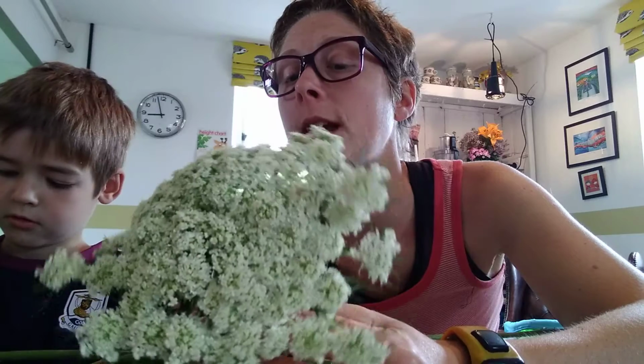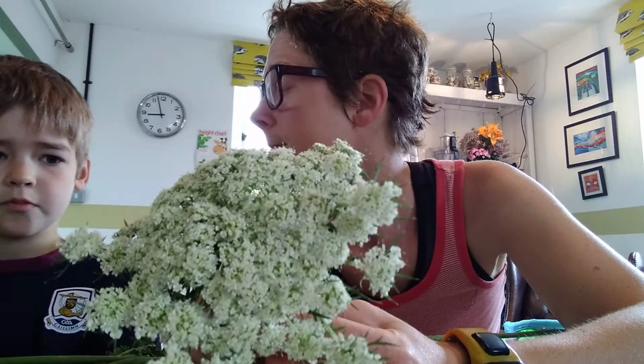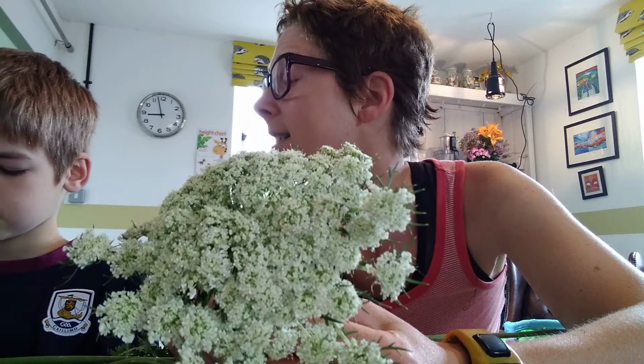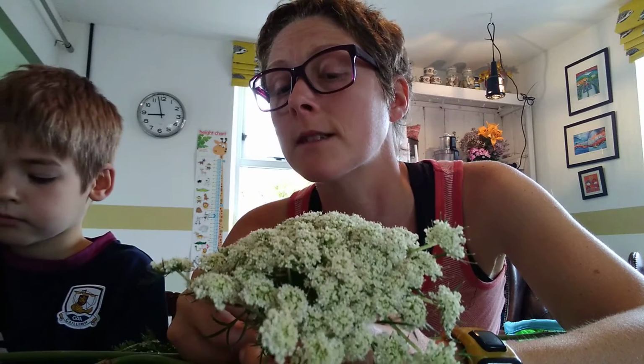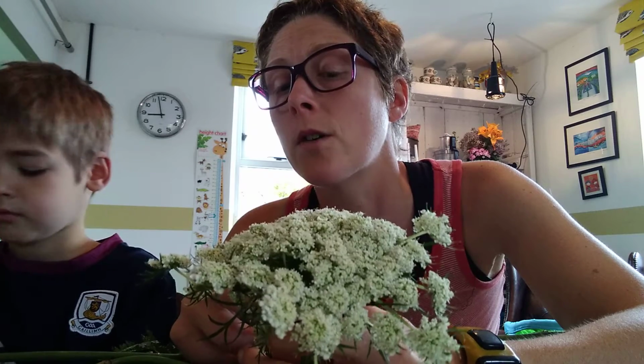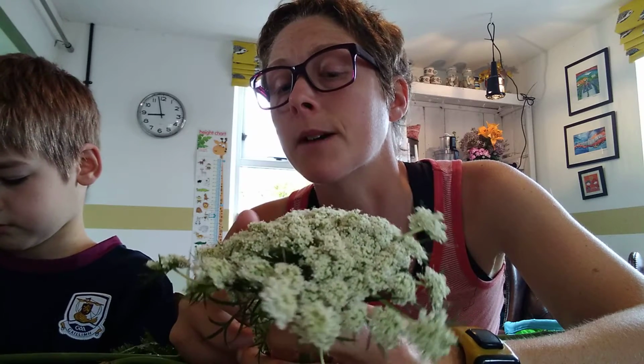Why is this one pretty? And what's within this flower that makes it attractive? Nectar. And what does nectar attract? Bees and other pollinators. So look, there's one there. What's a pollinator? The pollinator comes in and takes the pollen off of the stigma and then wipes it on the stamen. Isn't that cool? So all of these tiny little flowers have the capacity to now become a seed.